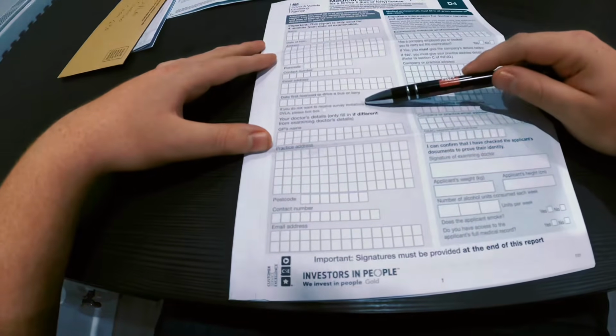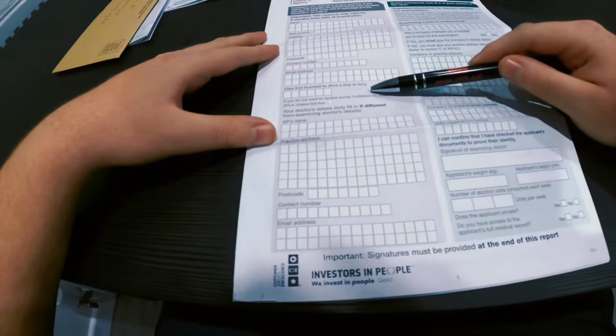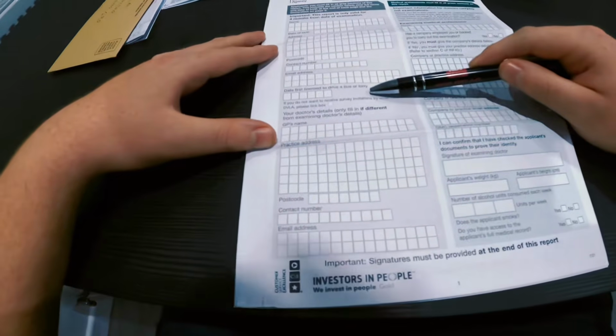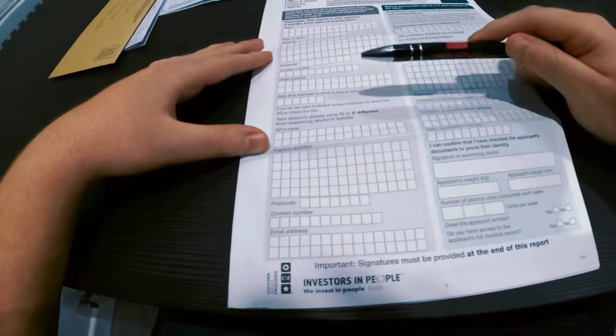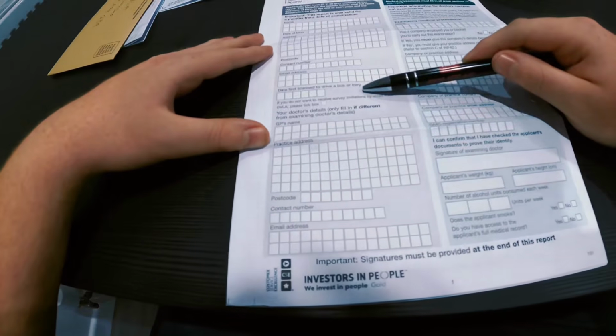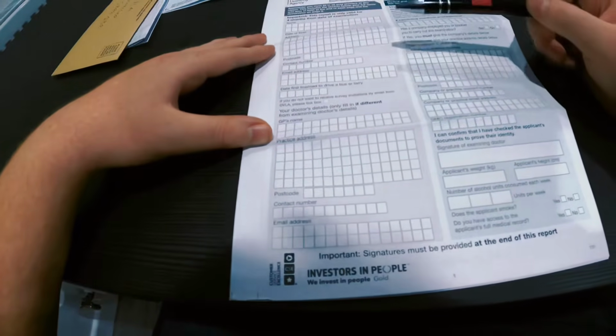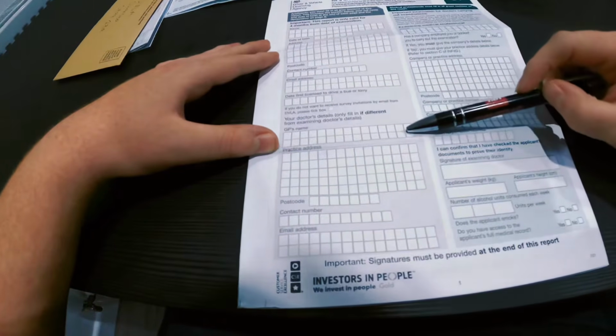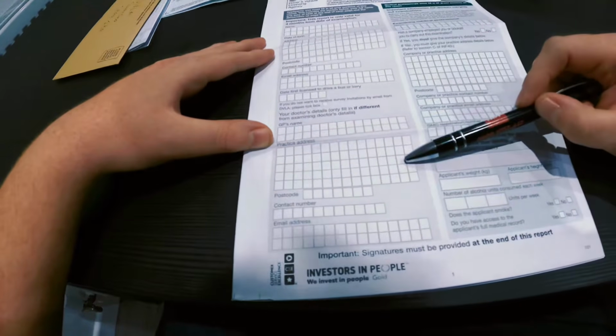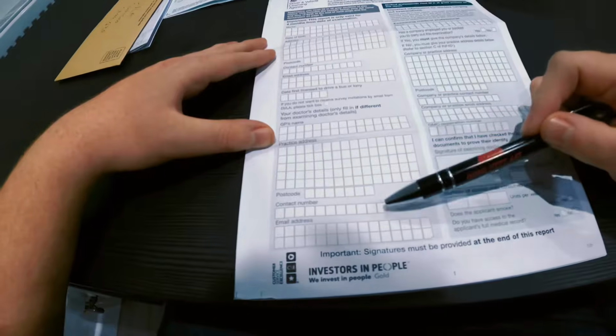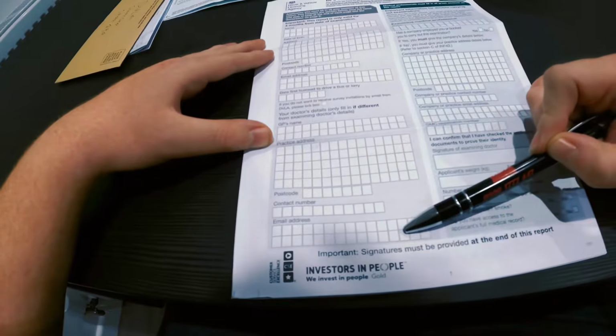Please do not worry about this section here if it is your first time applying. So date first license to drive a bus or lorry. This is just when you come to renew your license, when you hit the age 50 and then every 5 years after. And then you do need to put your GP's name in there, the practice address, the postcode for that, the contact number for that, and the email address for that.